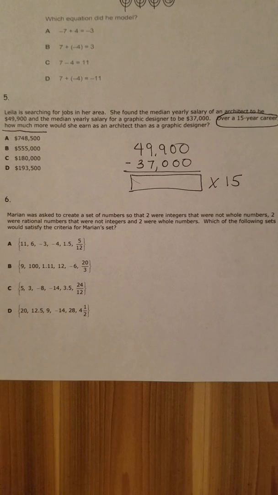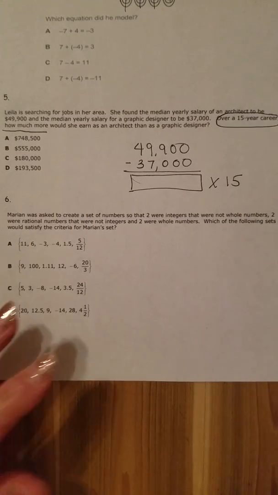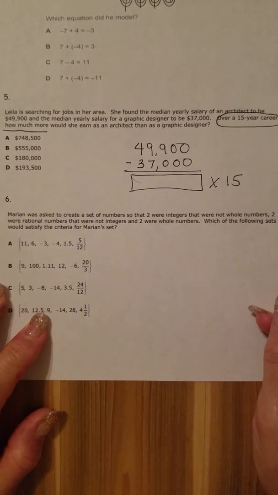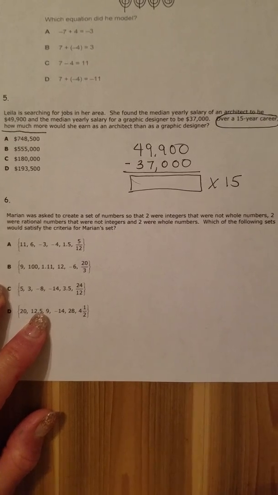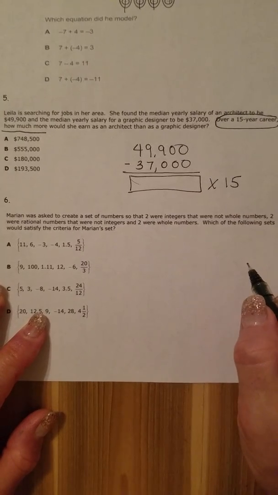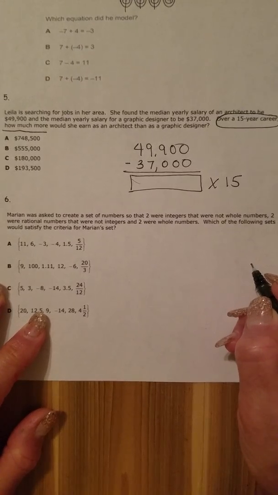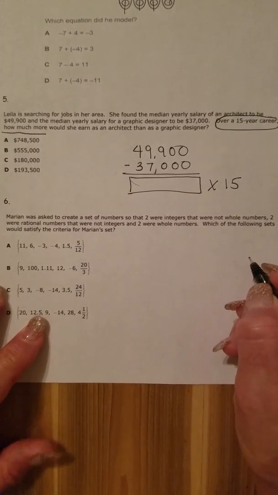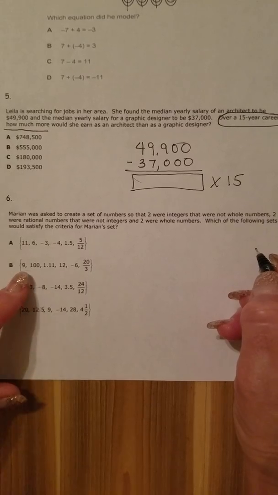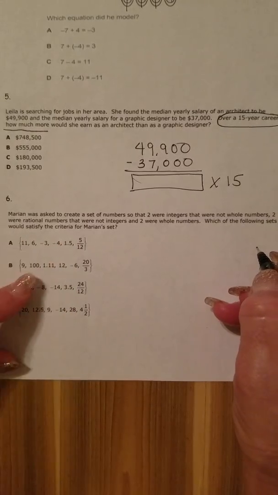Okay. Number 6. Marion was asked to create a set of numbers so that 2 were integers that were not whole numbers, 2 were rational numbers that were not integers, and 2 were whole numbers. Which of the following sets would satisfy the criteria for Marion's set? Okay. So each one of these has 6 numbers in the set.